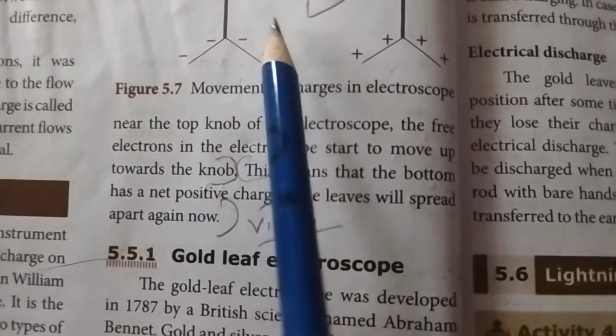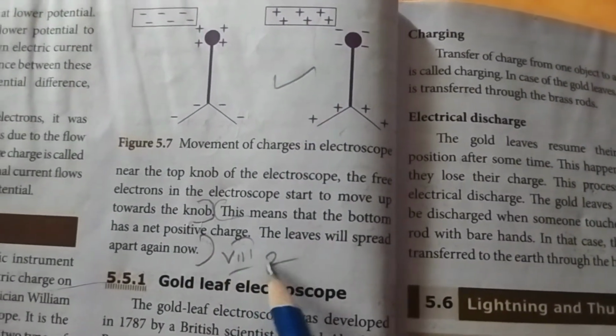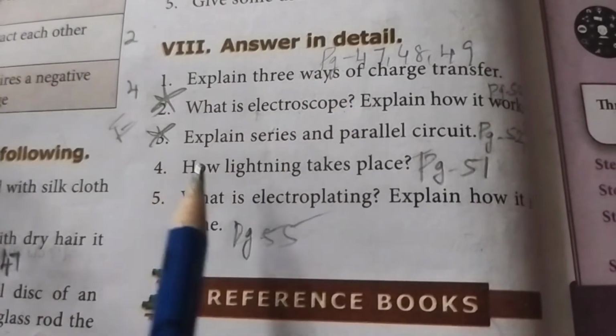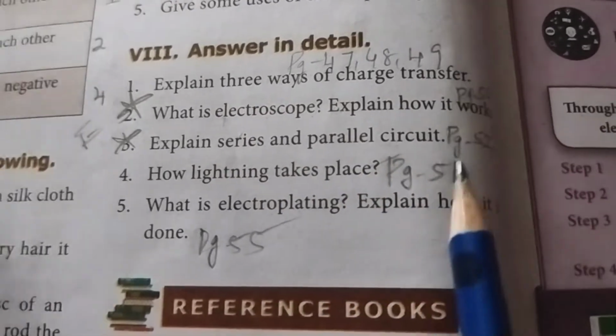You should draw this diagram also. This is the answer for the second question in the 8th Roman letter. Third question: explain series and parallel circuit.